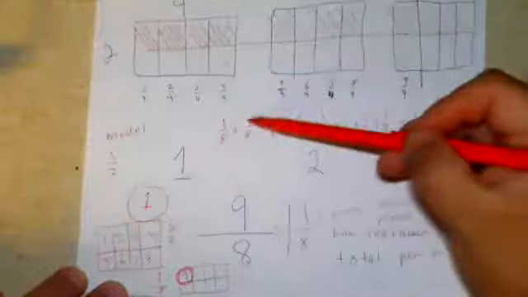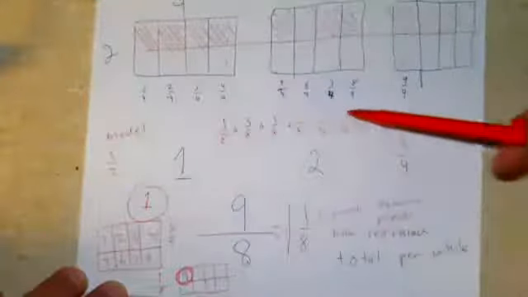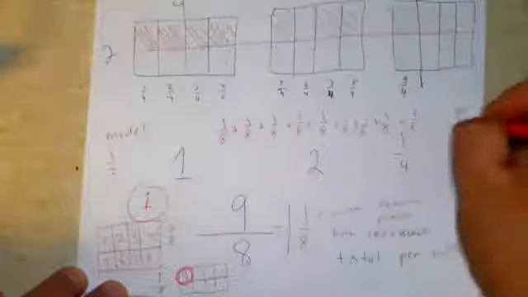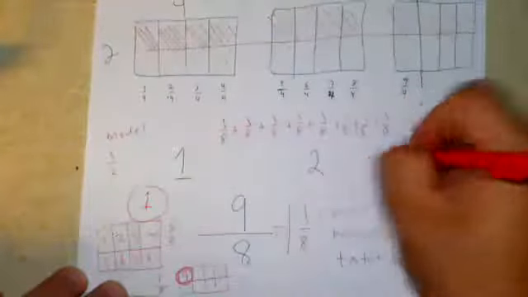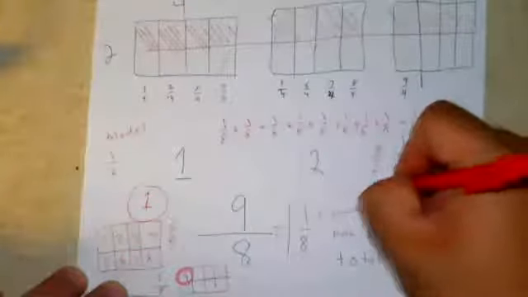So 1, 2, 3, 4, 5, 6, 7, 8, 9. 9/8. Add them up, 9. And remember, 8 over 8 equals a whole. And so you got your 1/8 over.